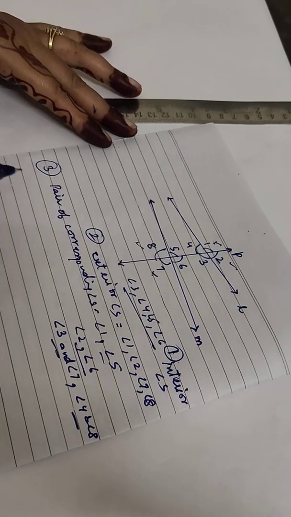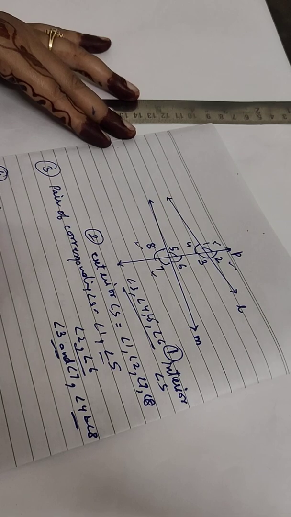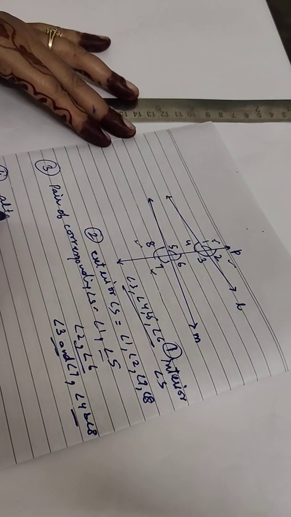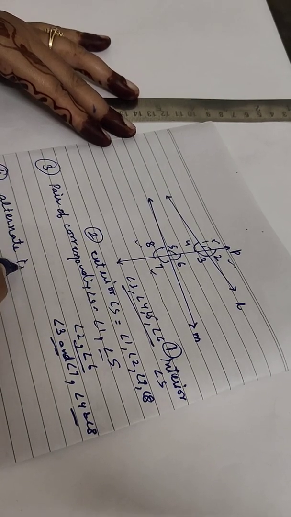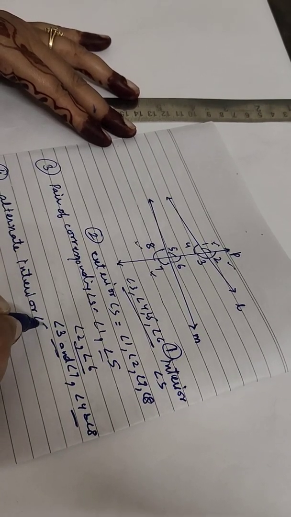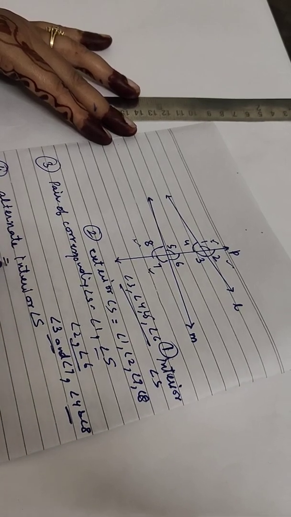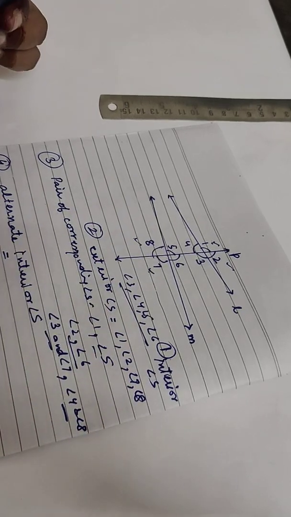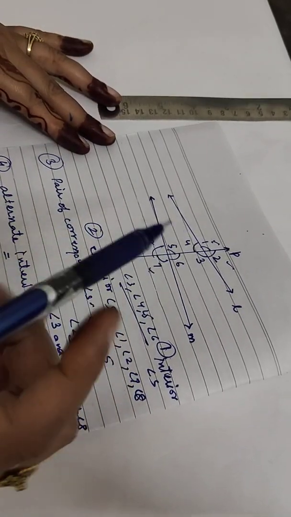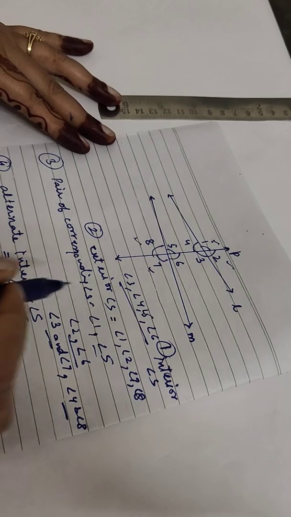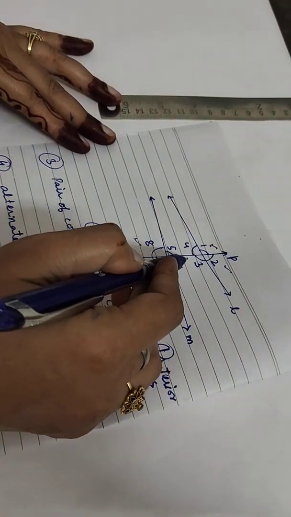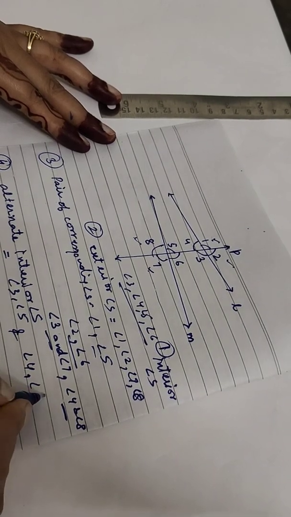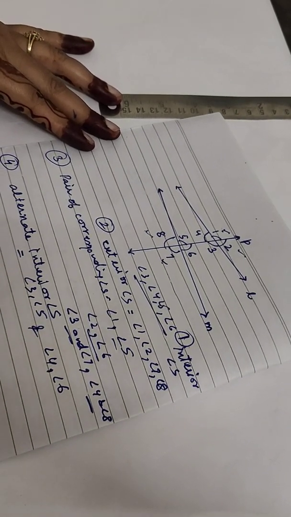Now the fourth thing we are going to discuss is the pair of alternate interior angles. What are the pairs of alternate interior angles? The interior angles are these only, and from those, alternate ones are angle 3 and angle 5. These are alternate interior angles, but not only one pair. The second pair is angle 4 and angle 6. So these are alternate interior angles.